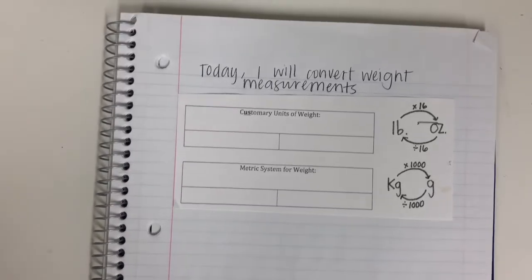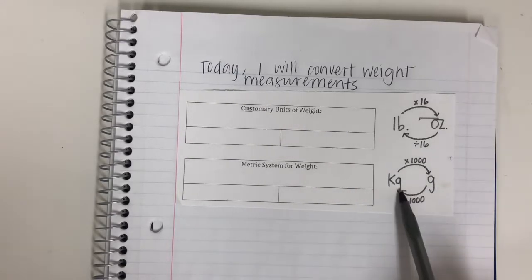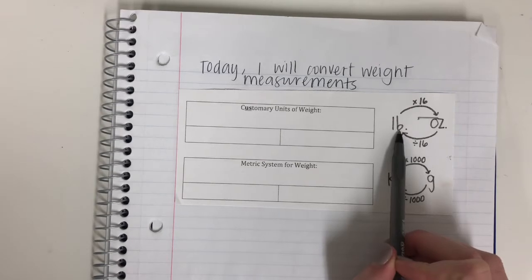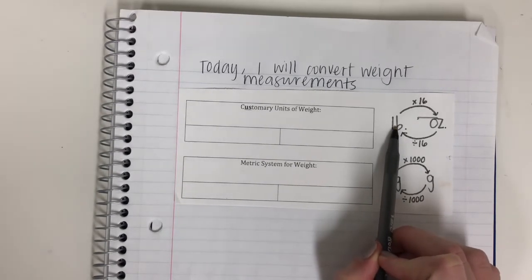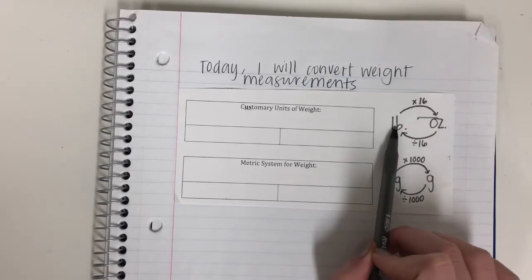Okay, so we get a nice little break with our weight measurements. So we only have to look at pounds and ounces, and then kilograms and grams. So remember, our pounds, since they're on the left side, these are bigger, I guess you could say, and these are our smaller units. So ounces is smaller than pounds.